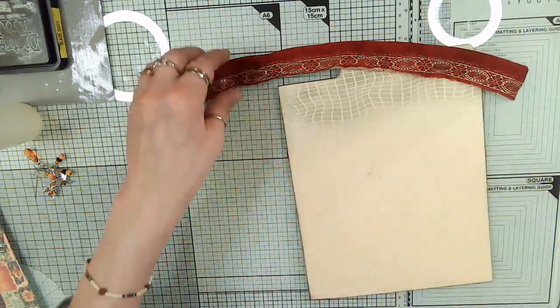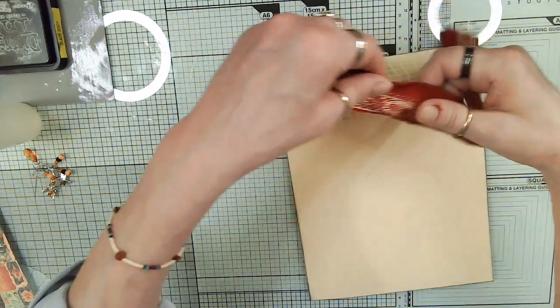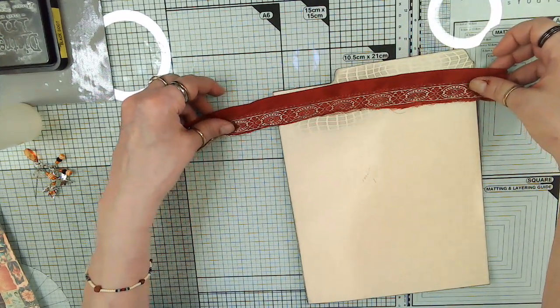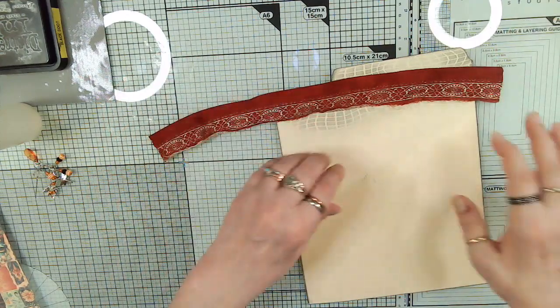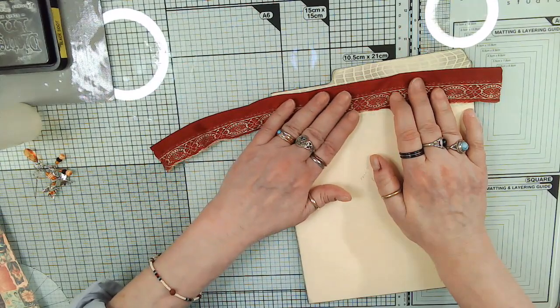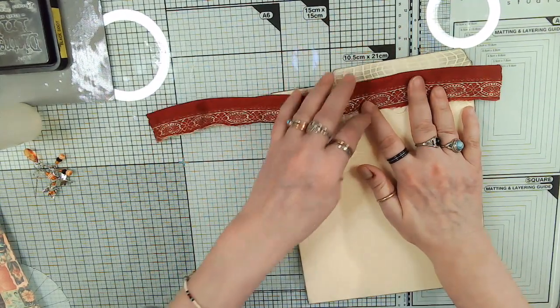And I'm thinking of putting it across here and then not gluing the top down. Letting it kind of hang out, right?